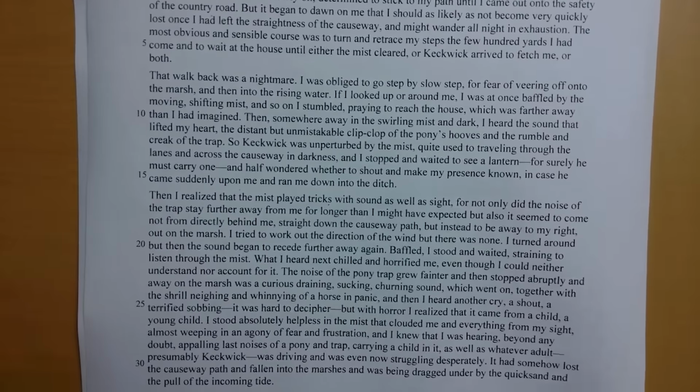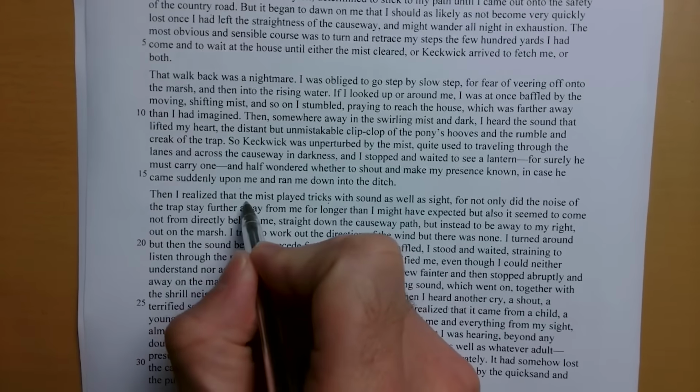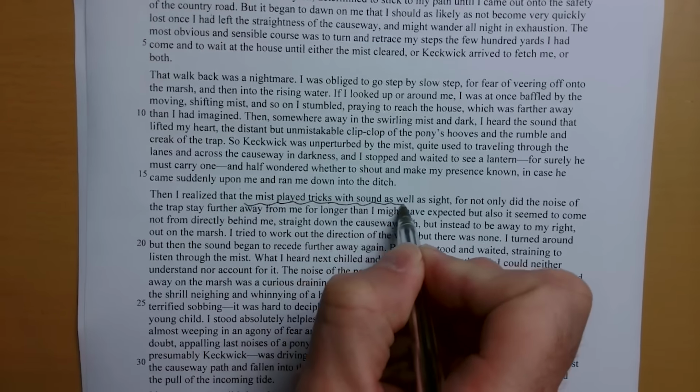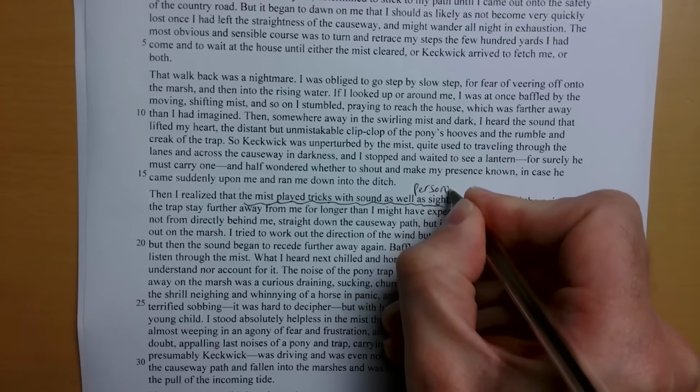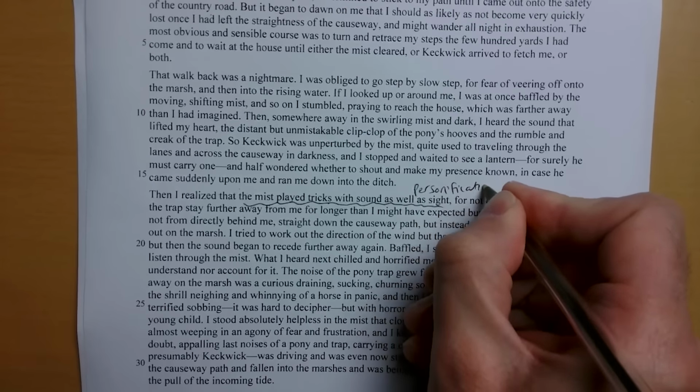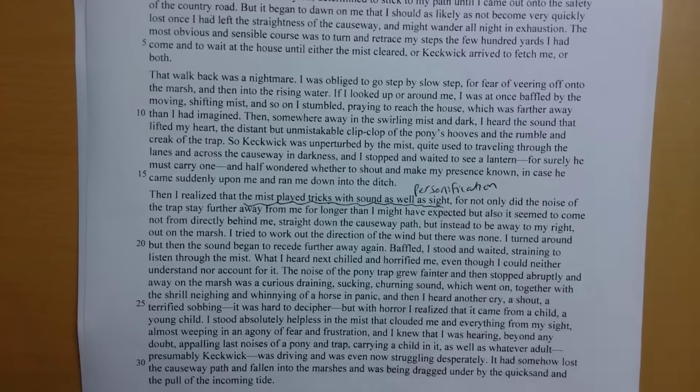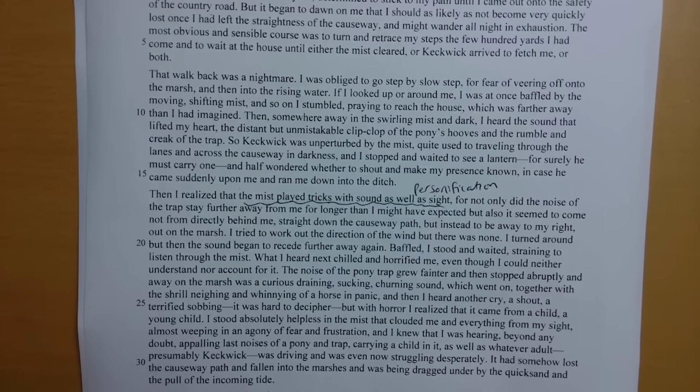So here's personification in "the mist played tricks with sound as well as sight." I identify the method, then I think, can I explain how that personification shows the narrator is frightened? Well, yes, I can, because that personification reflects his psychological state. He's so disoriented and anxious that even the environment seems to be working against him, which intensifies that sense of fear.